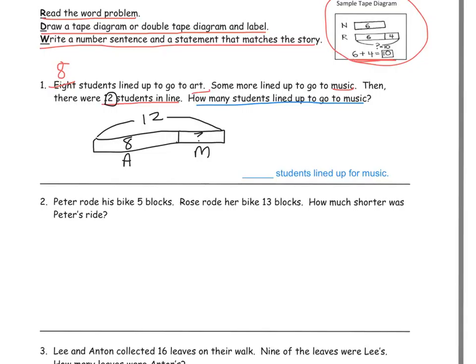Well, I know when I look at this tape diagram, it looks like a number bond, with my 12 being the whole and my 8 and question mark being the parts. And I know that if I have the whole and I'm missing a part, I'm going to have to subtract. So 12 minus 8, my whole amount minus my part, is going to equal another part.